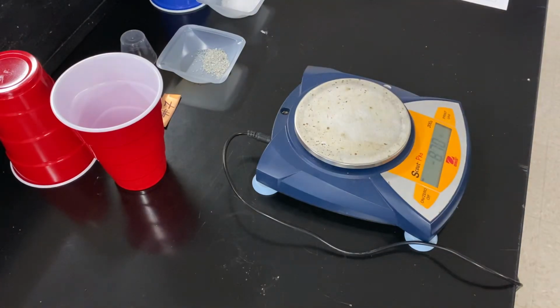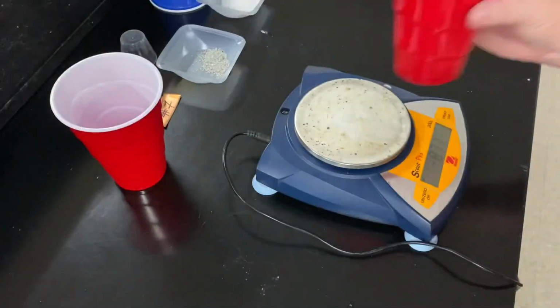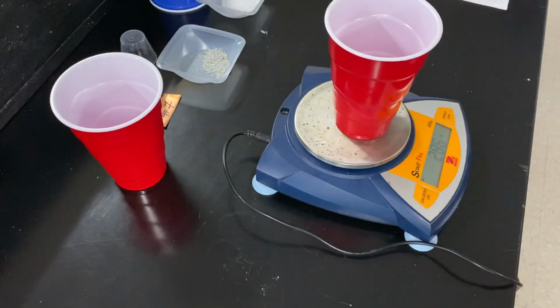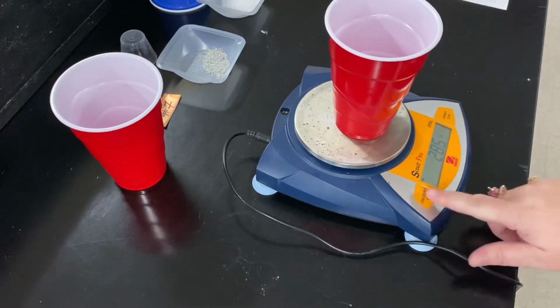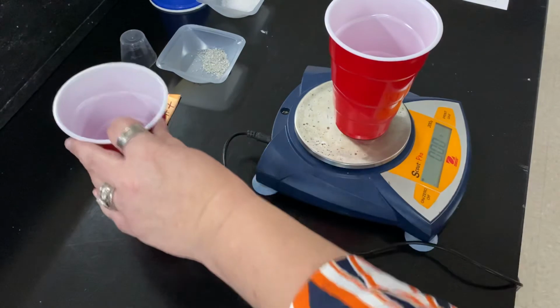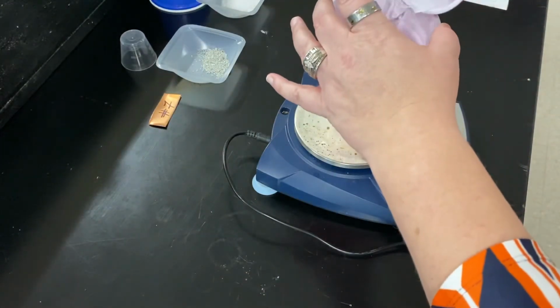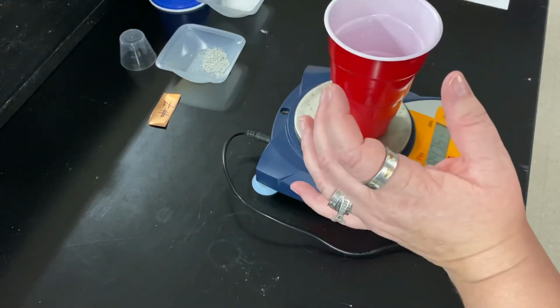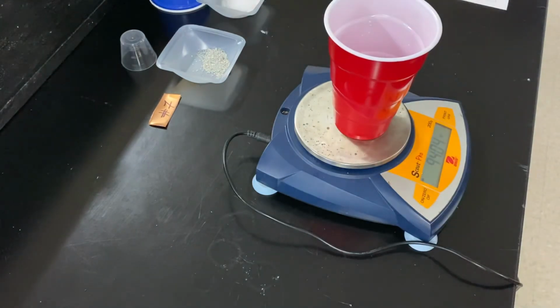Task B is to determine the quantity of molecules of water in a sample. So again, I'm going to put a plastic cup on the balance. I'm going to zero out the plastic cup so it's not considered. And now I'm going to add my sample of water. All right, our sample of water has been added. And the balance reads 94.04 grams.